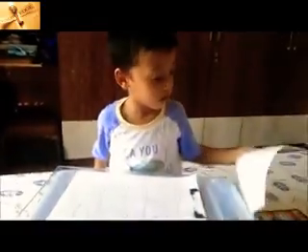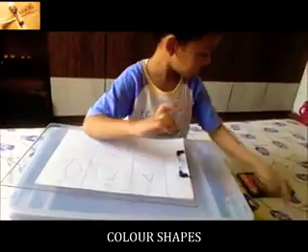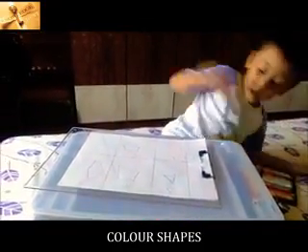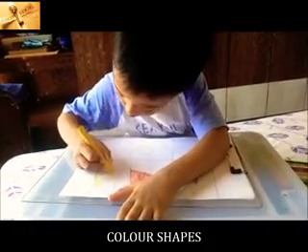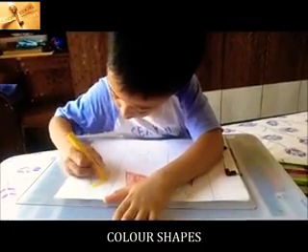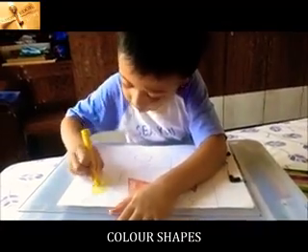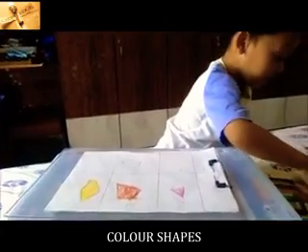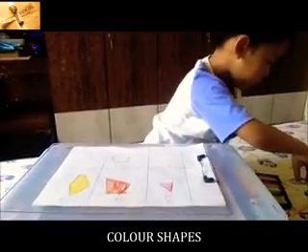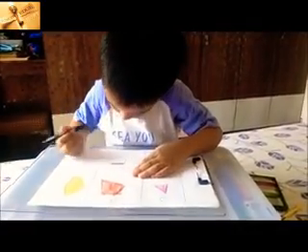Now what are you going to do? Are you going to color your shapes? Yeah. Okay. Do coloring now. I'll take black color for the triangle. Done. Okay. Which is left? Black. Which is that shape?